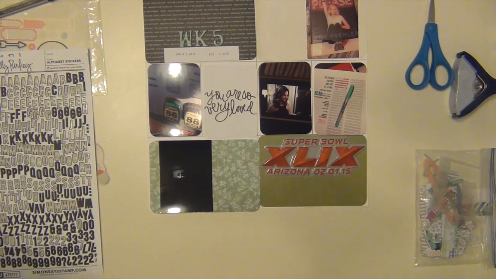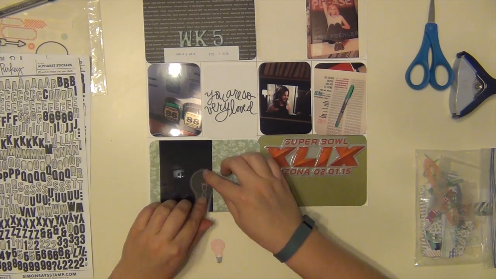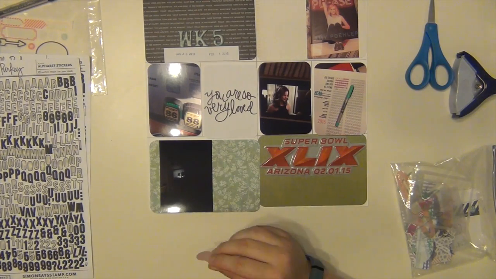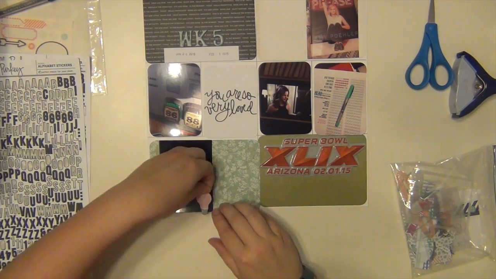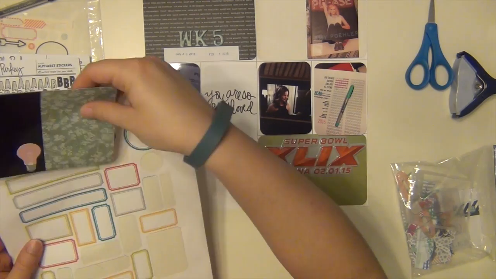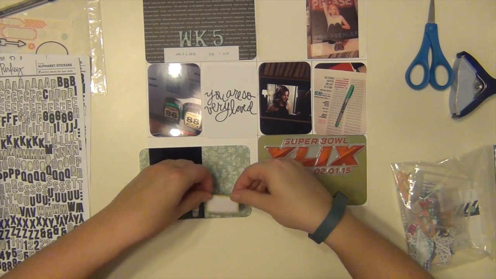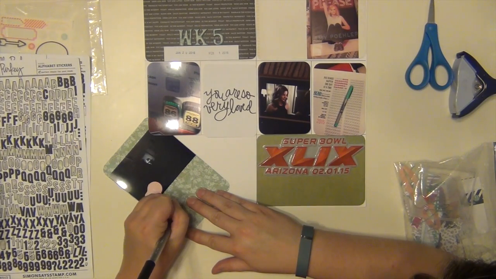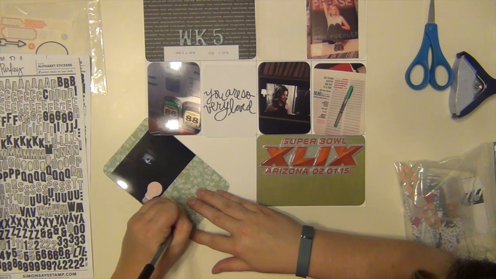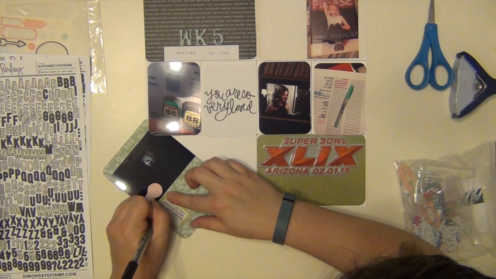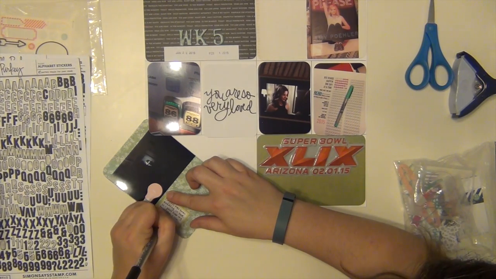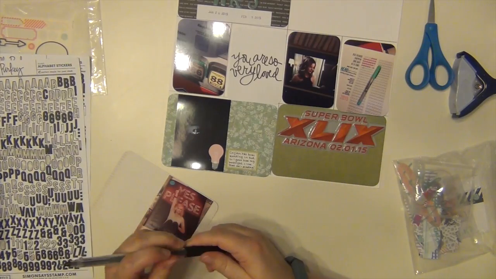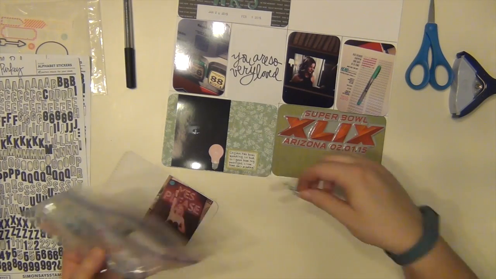I'm grabbing some printable labels that I have from Studio Calico, and I'm going to use those on a couple of these cards as well. I'm going to use this light bulb die cut from Heidi Swapp, and that is going to symbolize this picture because that picture is of Kaylin laying in bed reading with a book light. And she's been wanting to read in bed when she gets in bed at night. So I ended up giving her my book light because she gets in bed, but it's too dark. And for a while, she was still trying to read. I'm like, you're going to hurt your eyes.